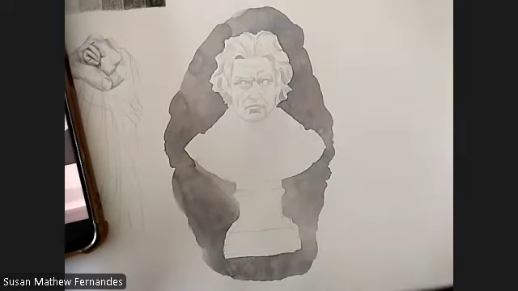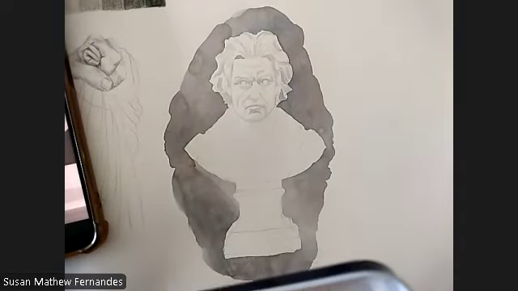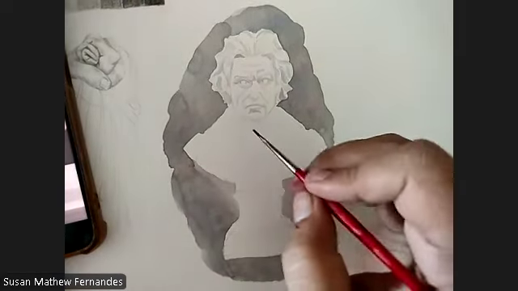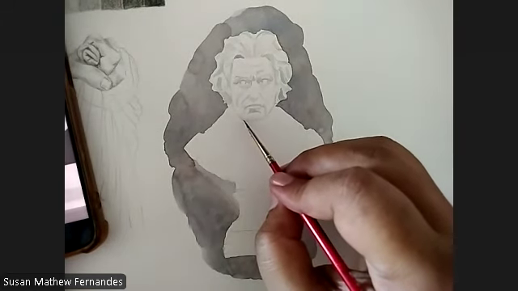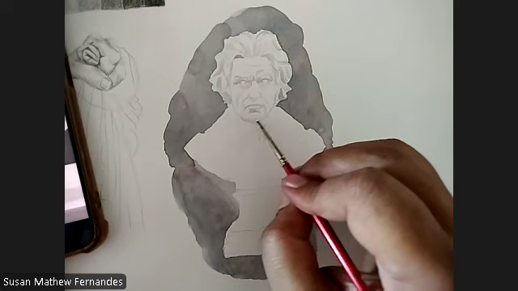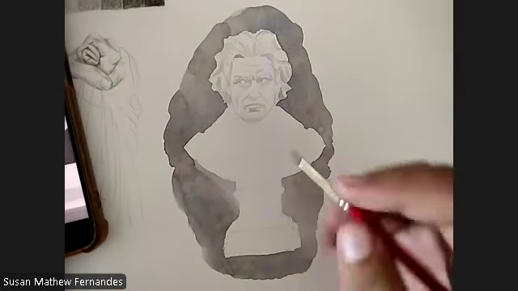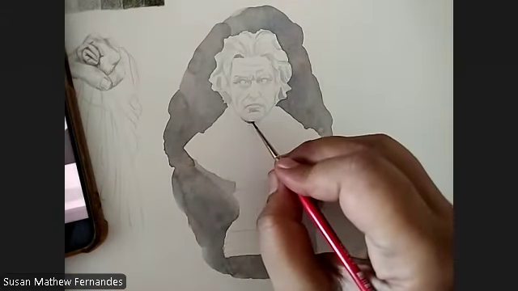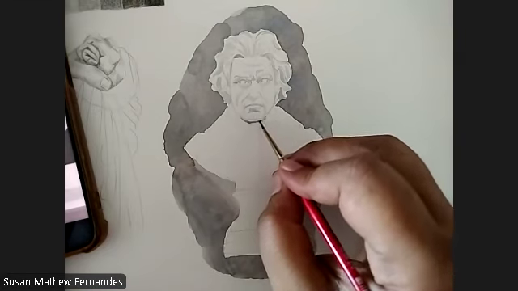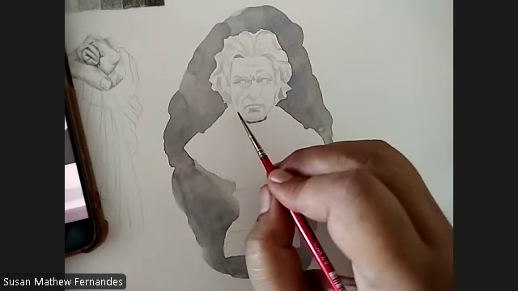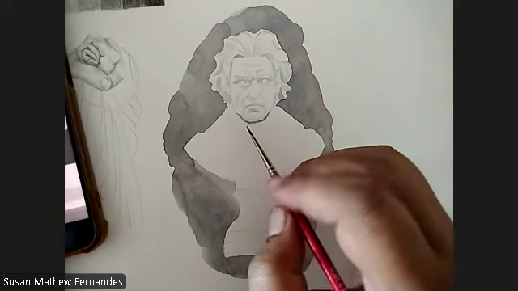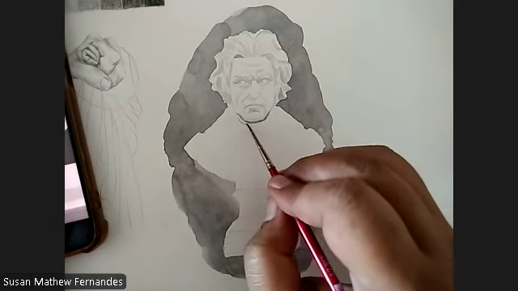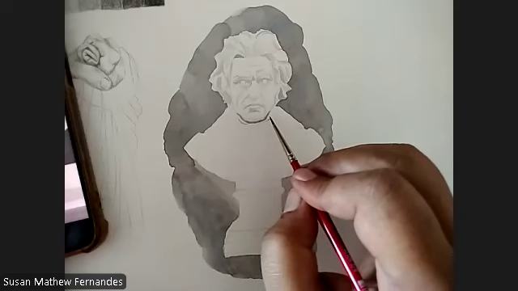Need a little more of that gray. Now under his chin, there is definitely a dark portion. So highlight that a bit. And there are lines of his tie.